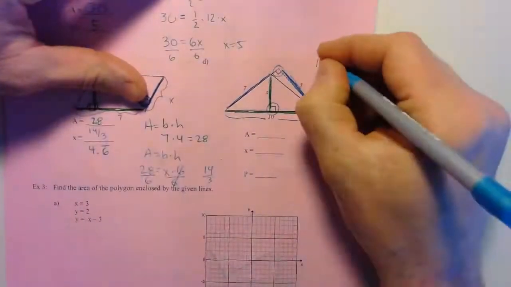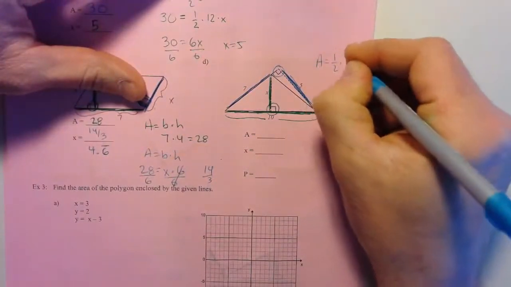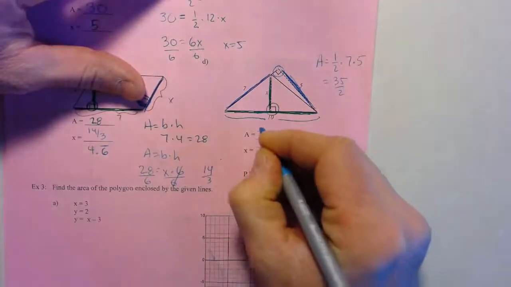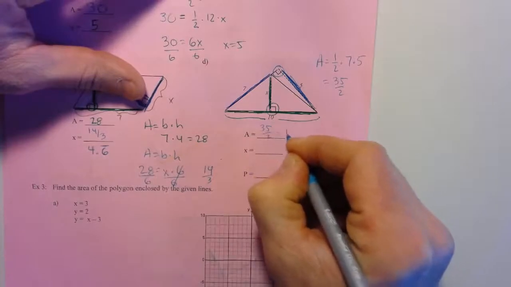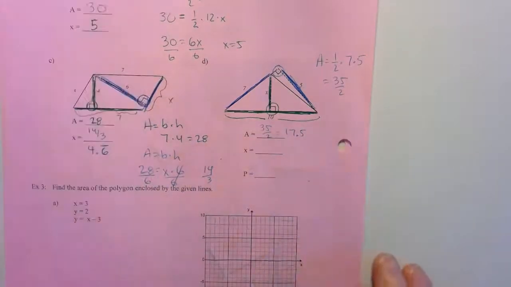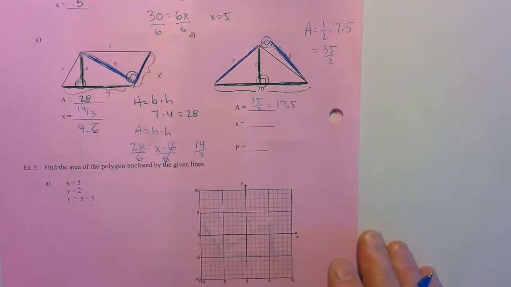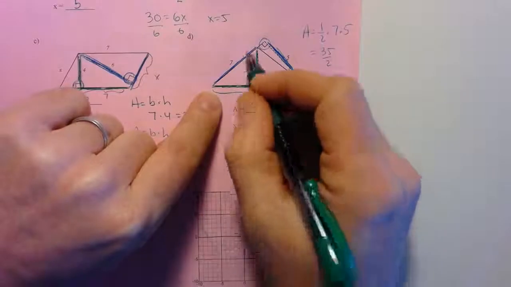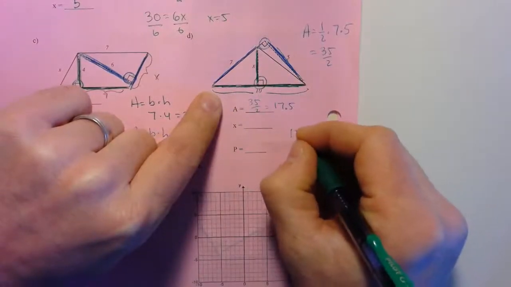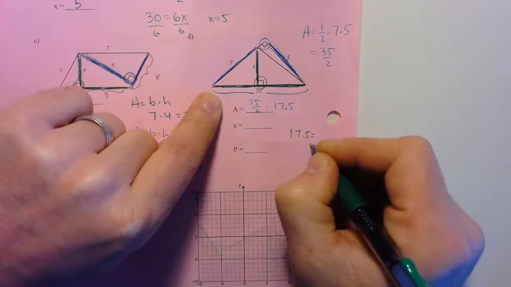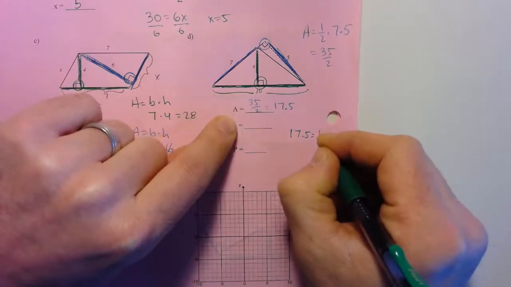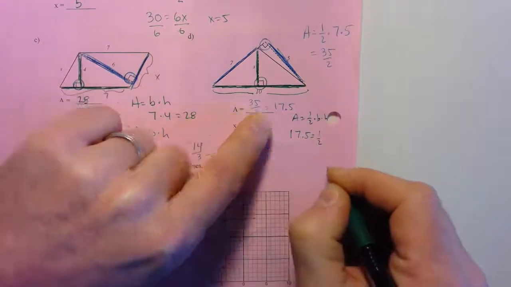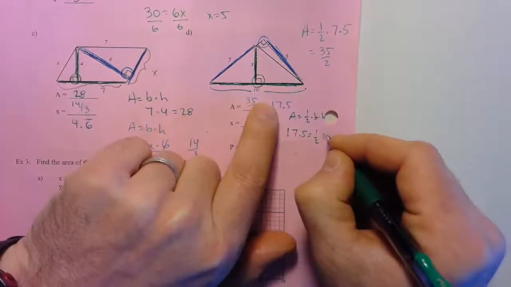To get the area, I'm going to do 1/2 base times height. So I'm going to have 35 over 2, and I could write 35 over 2, or I could write it as 17.5, and that's up to you how you decide to write it. Now, to get the value of x, you can see my base is 10 and my height is x. My area is 17.5 because I just found that. The area formula is area equals 1/2 base times height because it's a triangle. Base is 10, height is x.